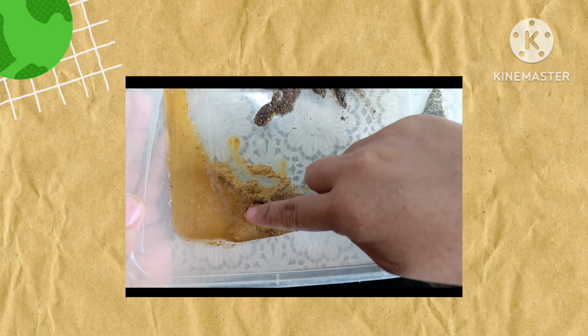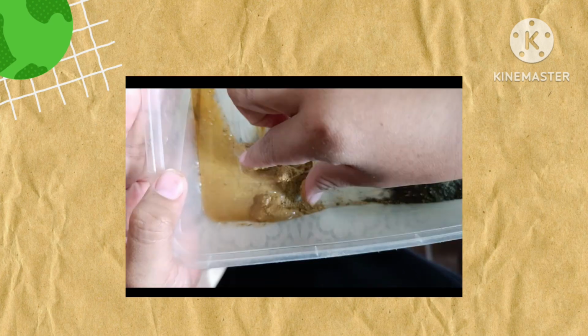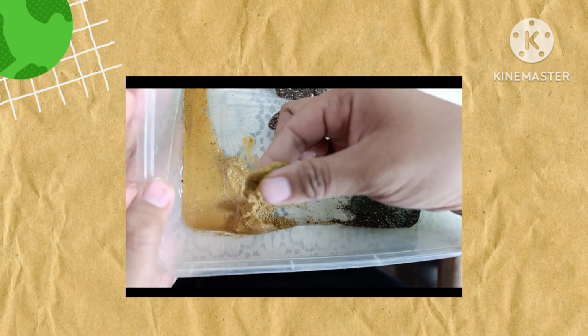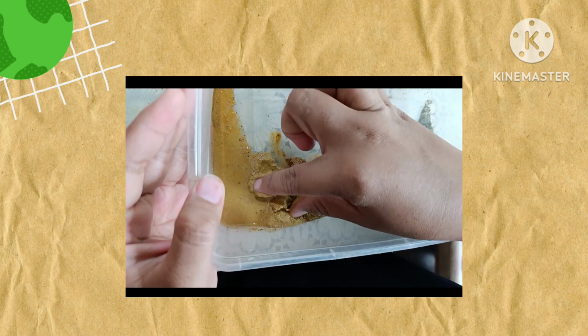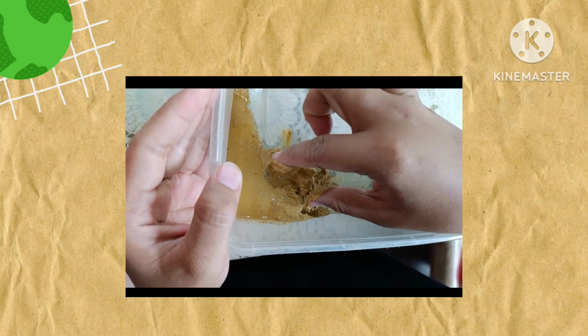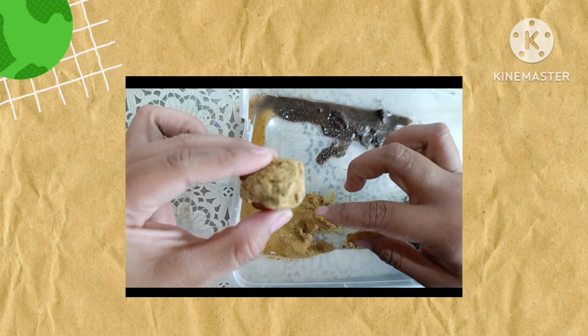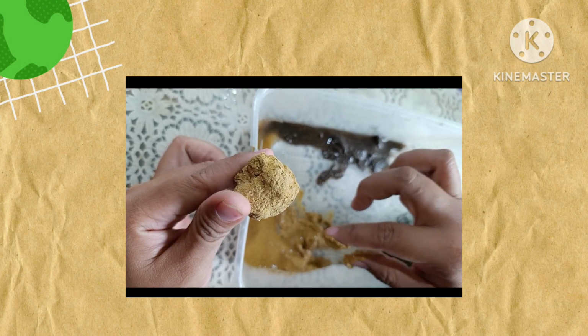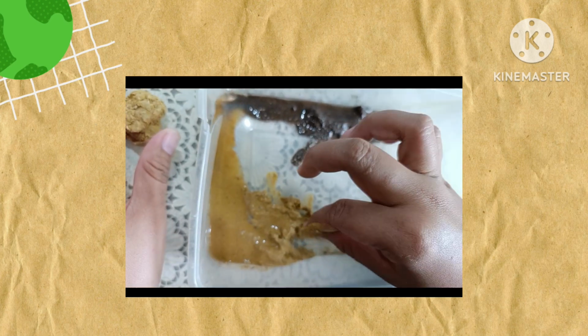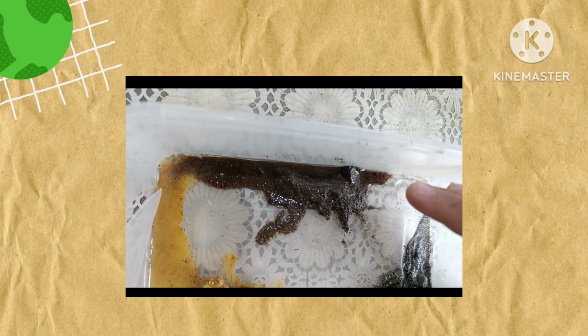When wet, as you can see, clay becomes smooth. It becomes sticky, allowing it to be molded and shaped. Like this one. Next is silt.